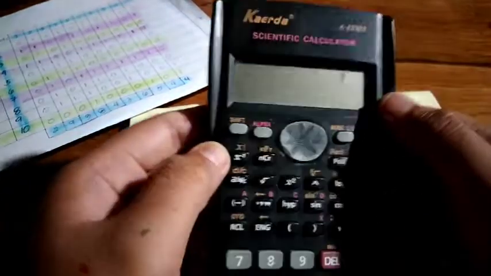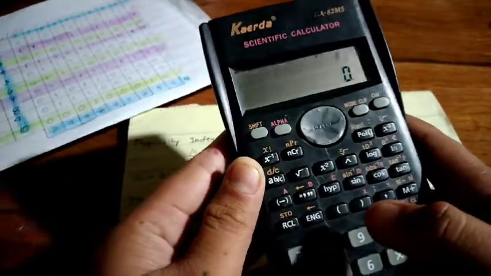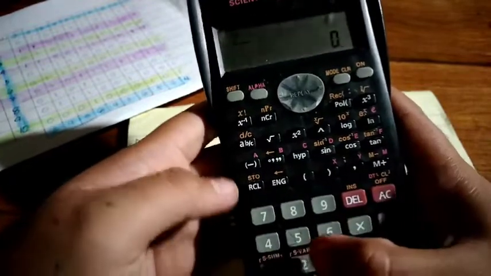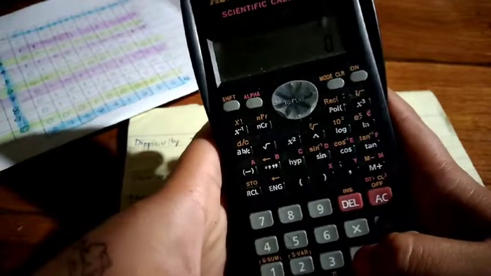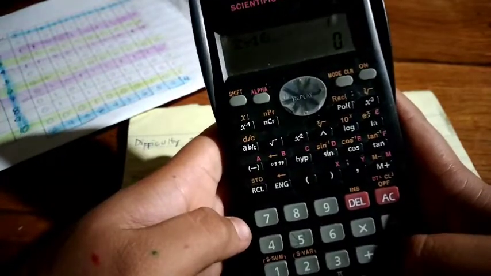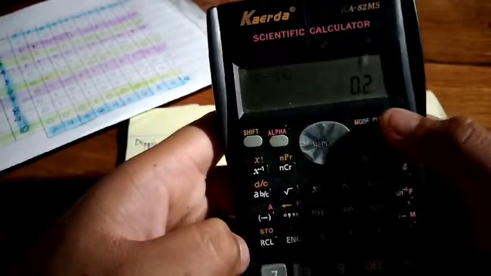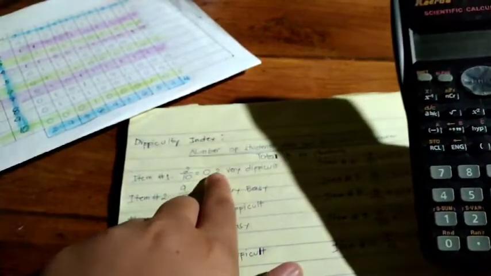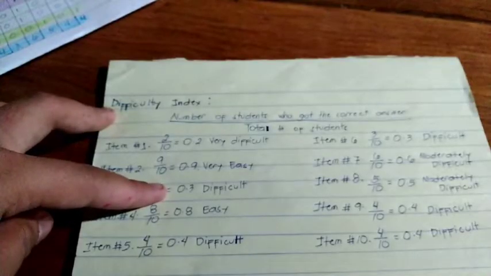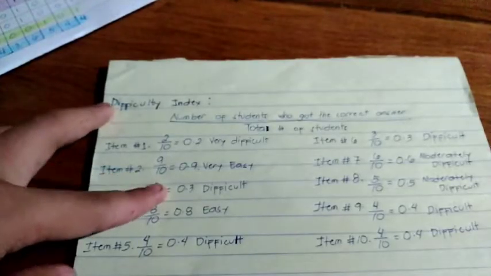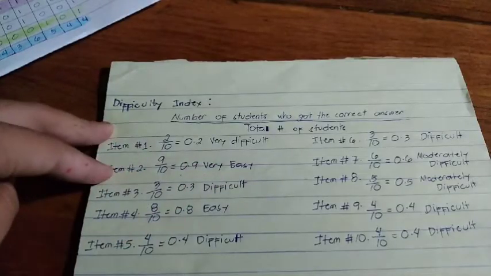Let's try it again. 2 divided by 10 is equal to 0.2. According to the index range for level of difficulty, 0.2 belongs to very difficult.